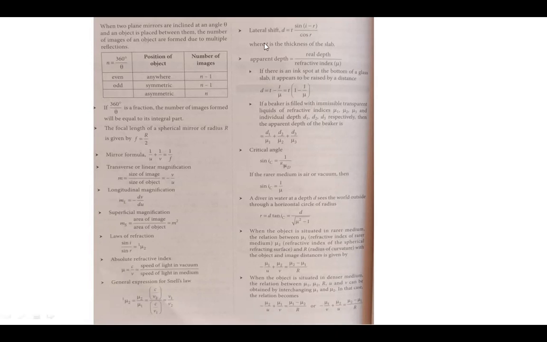When two plane mirrors are inclined at an angle theta and an object is placed between them, a number of images are formed due to the multiple reflection. If n is equal to 360 divided by theta, and when you solve that, if you get an even number, then the number of images will be n minus 1.